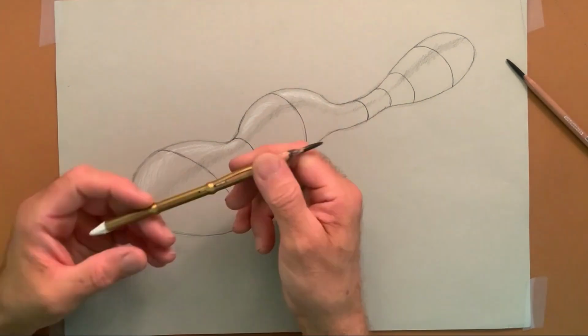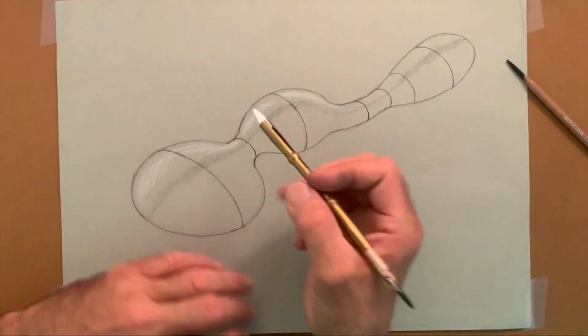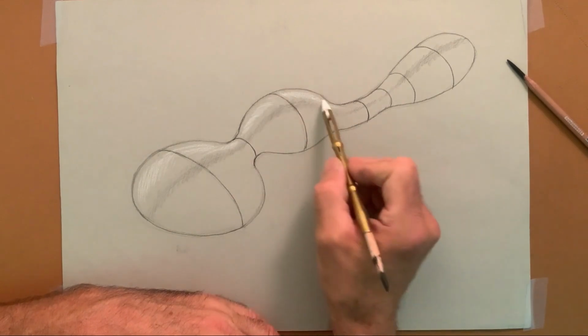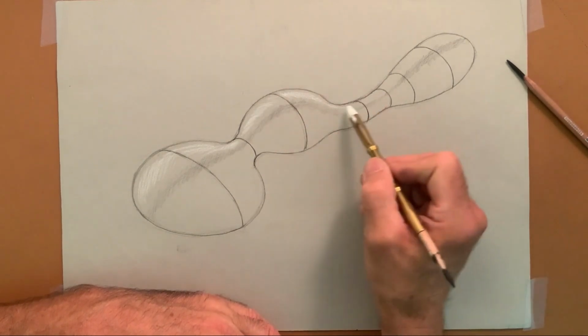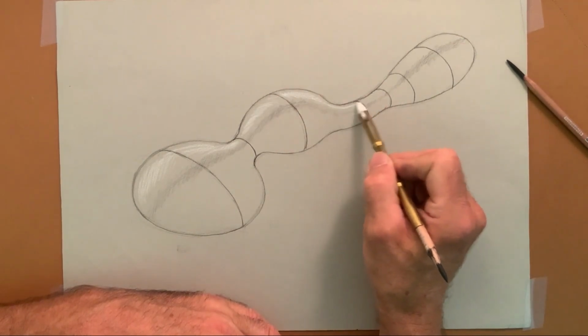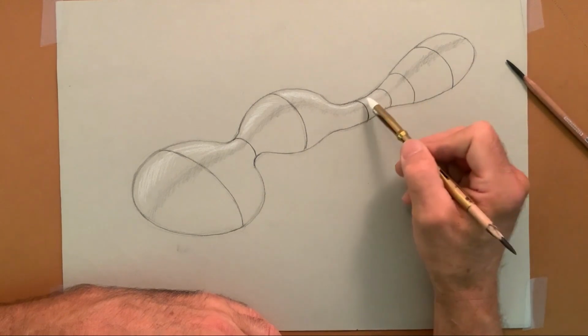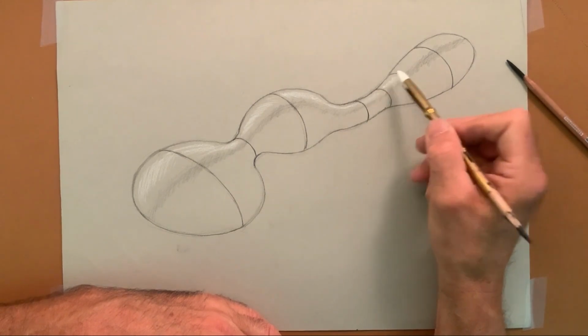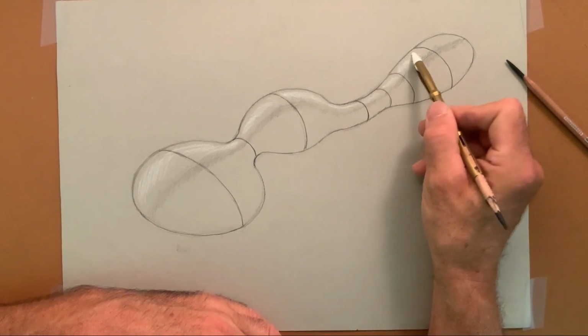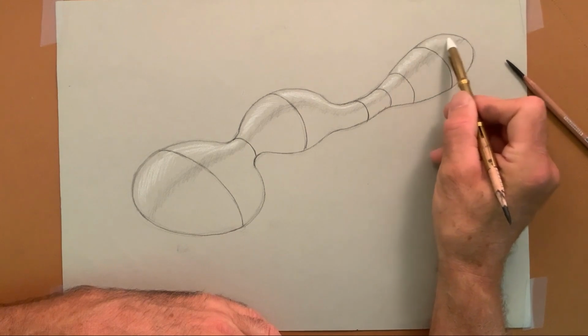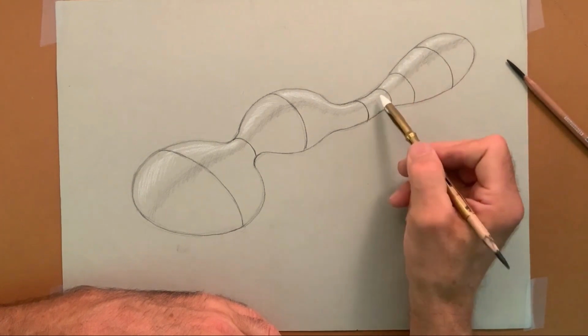See how useful these pan pastel crayons are, right? Right here, right? See that, right? See that?